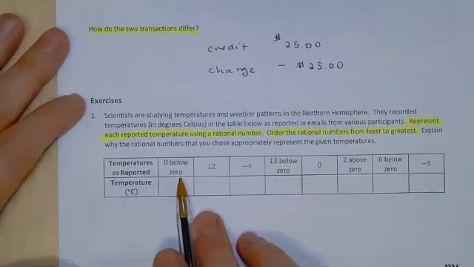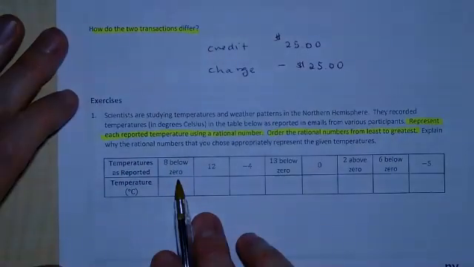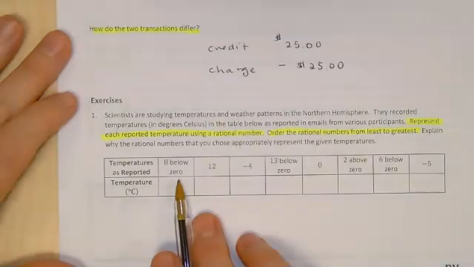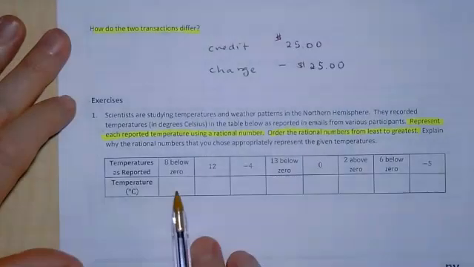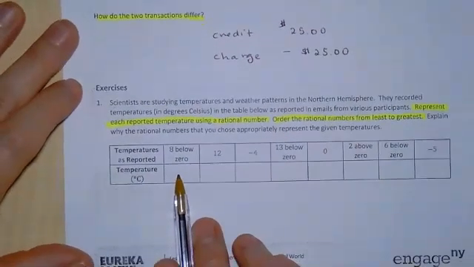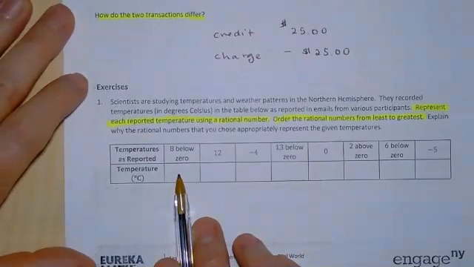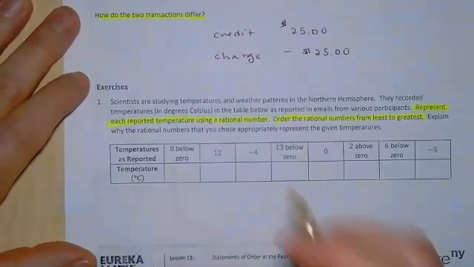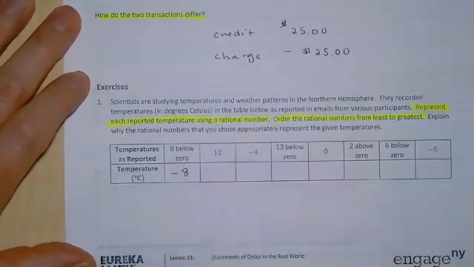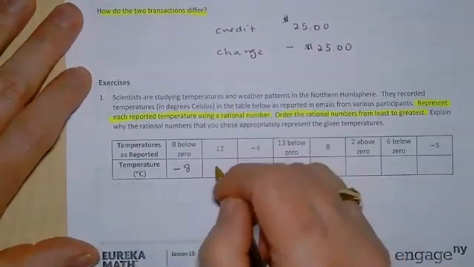All right, so here's the question, guys. 8 below 0. No, Riddick, it's fine. 8 below 0. What integer would I write? It's below 0, Anna. Negative 8. This is a positive 12.